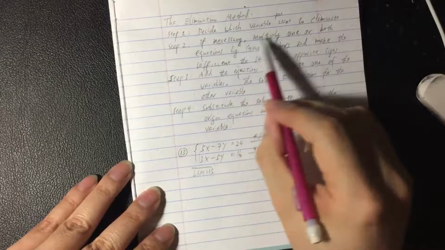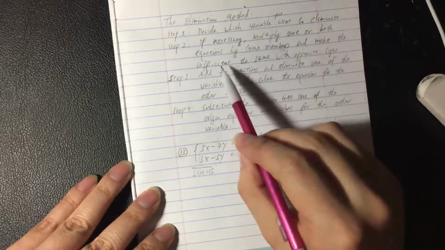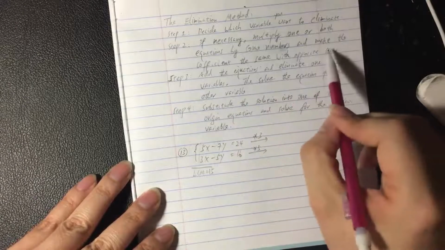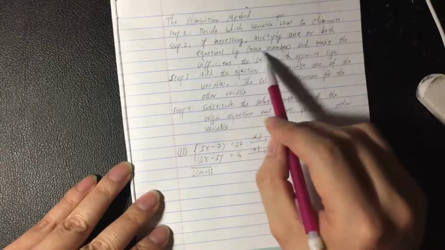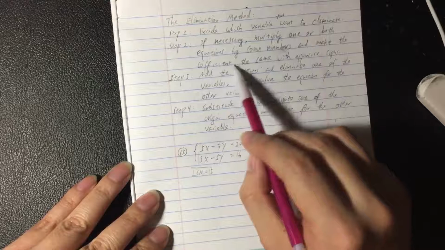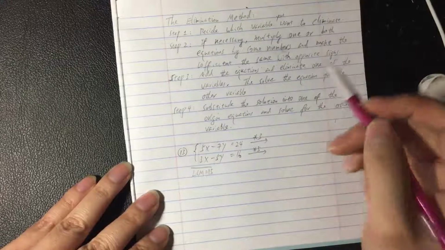That's step 2. Multiply one or both equations by some numbers. Make the coefficients the same, but with opposite signs.